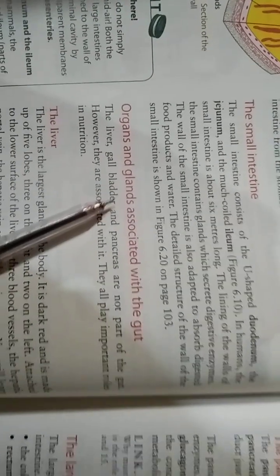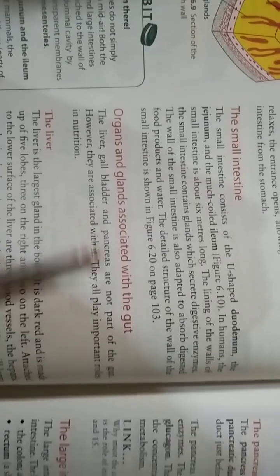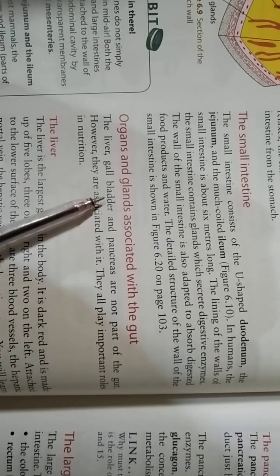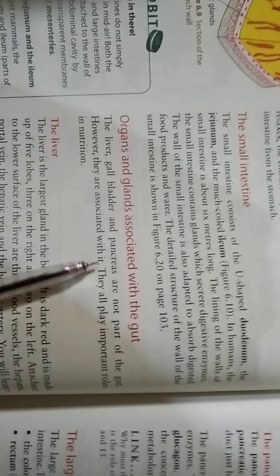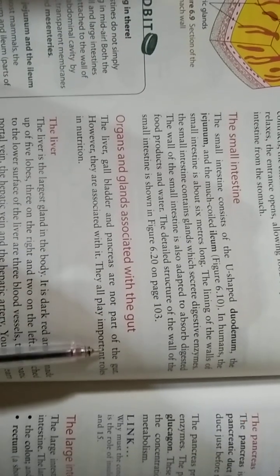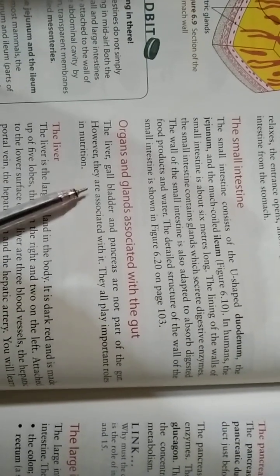Organs and glands associated with the gut. The liver, gallbladder, and pancreas are not part of the gut. However, they are associated with it.